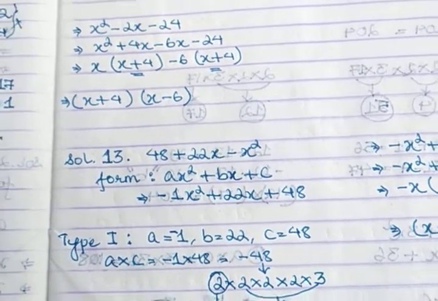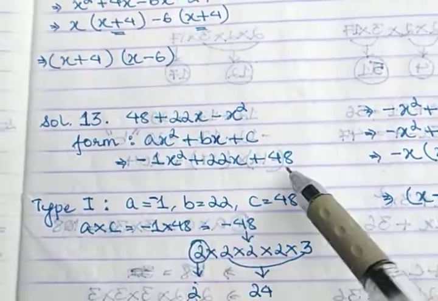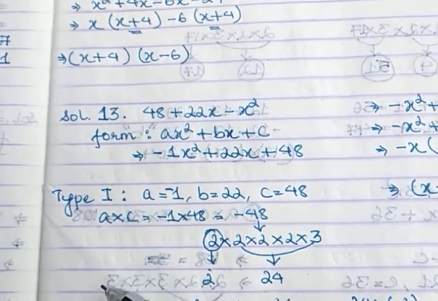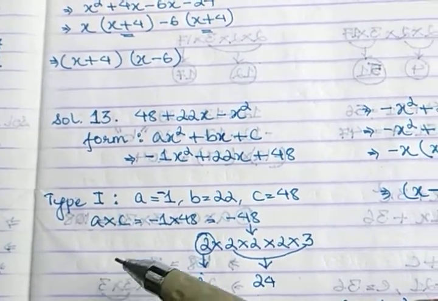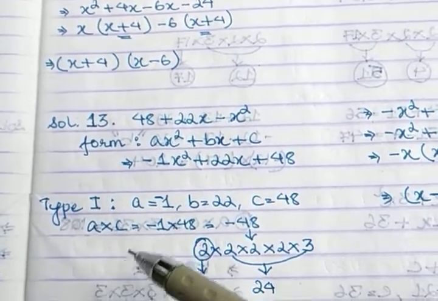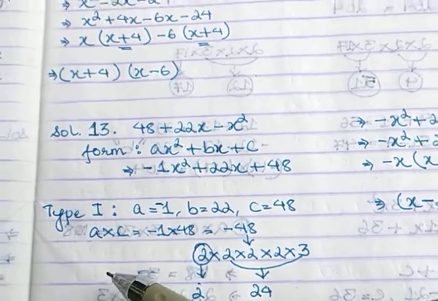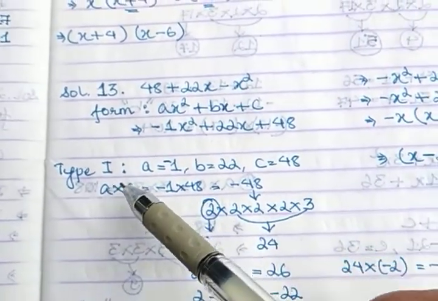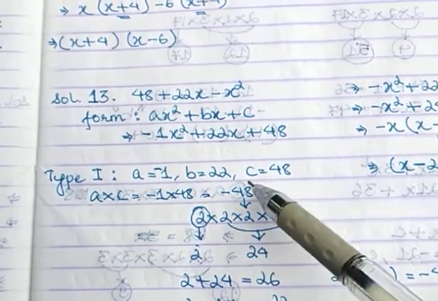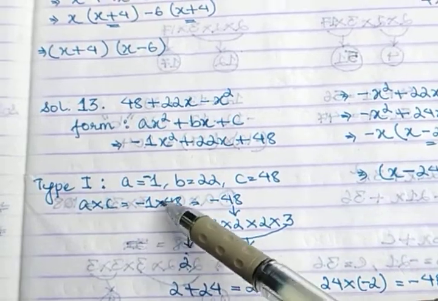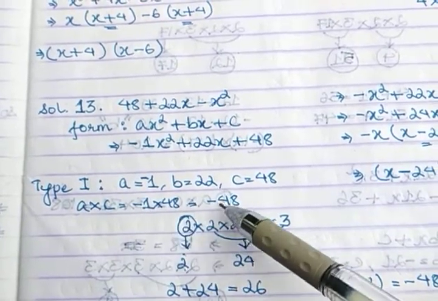Now see, this sum can be done in two different ways. So that is what I have written type 1 in here. I'll do both the ways. Whichever method you find easier, you can go with that. But I recommend the type 2 one. It will be easier. So see, when you multiply a and c, what will you get? Minus 1 into 48. Plus into minus is minus 48.